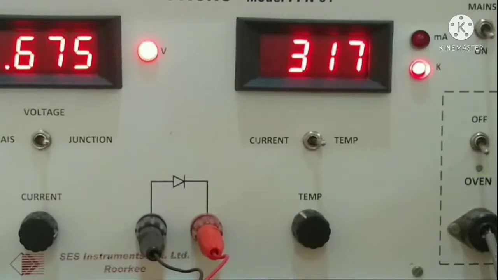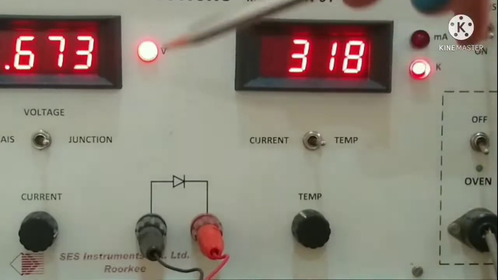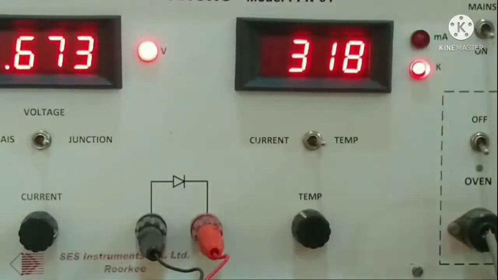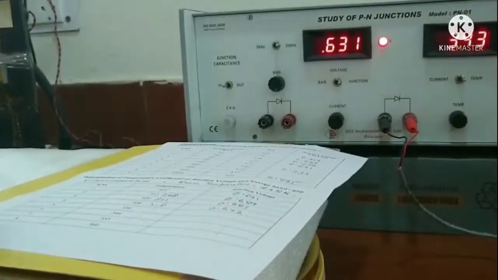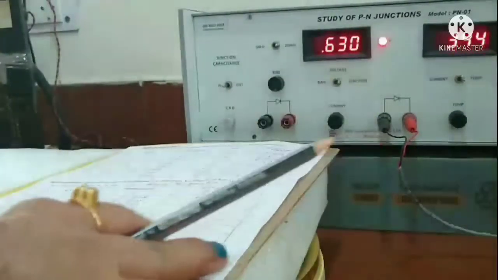After that we note down all these readings and observe from the table. We observe that as we go on increasing the temperature, the junction voltage goes on decreasing.